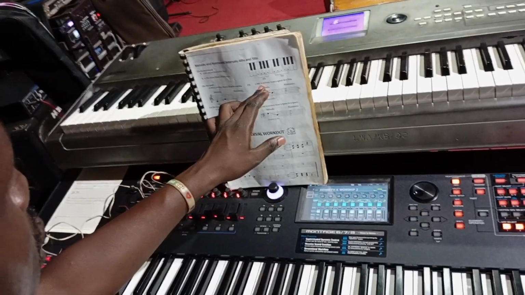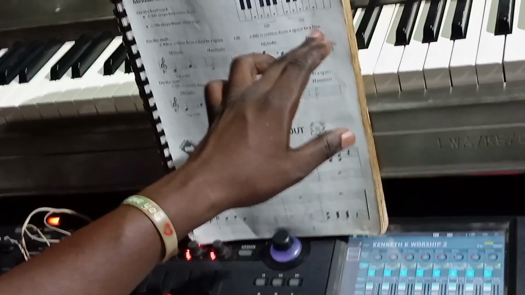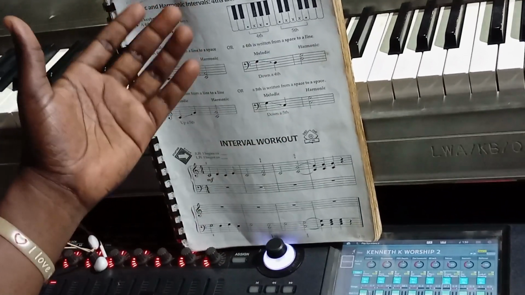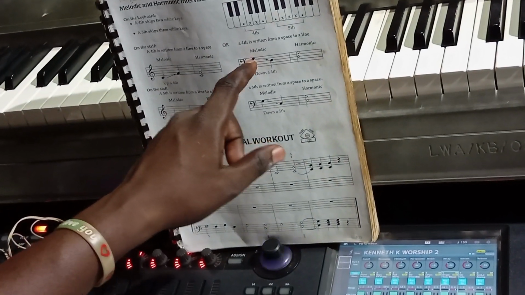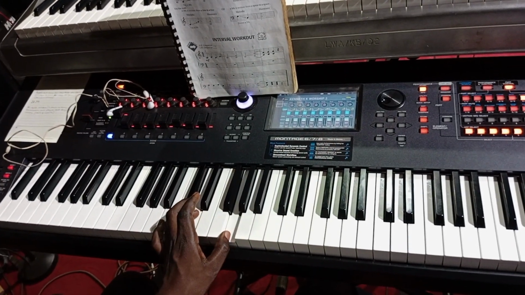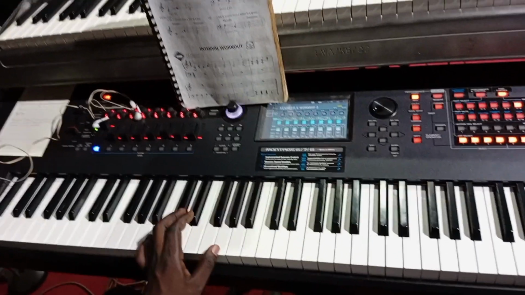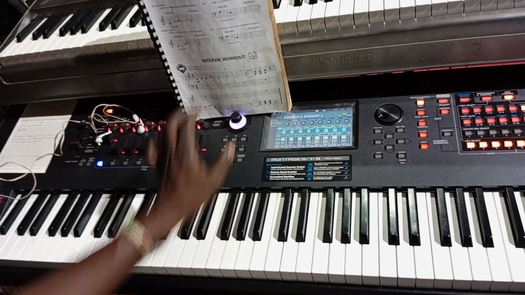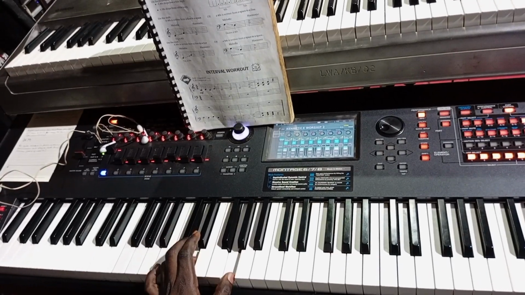A fourth is also written from a space to a line. Now we are taking G and D. So G and D, this is a fourth. From D to G will be a fourth. D to G, so the interval is a fourth there. And then you can also sound them as harmonies. Harmonically, they will sound like that.